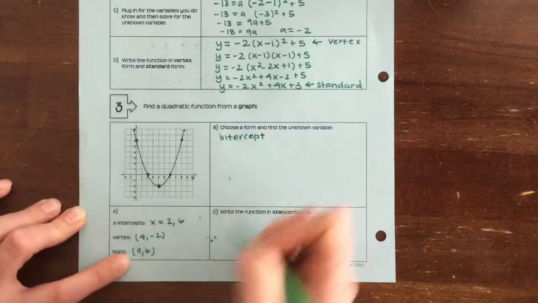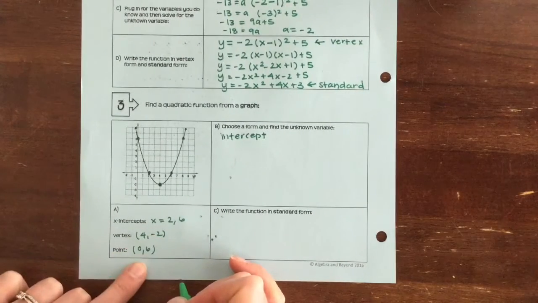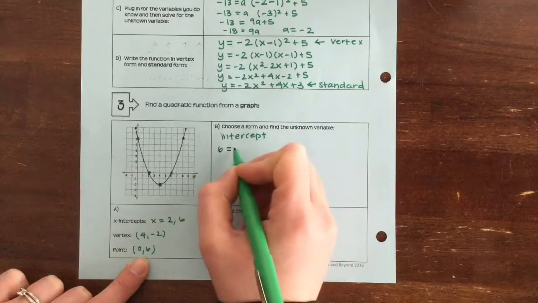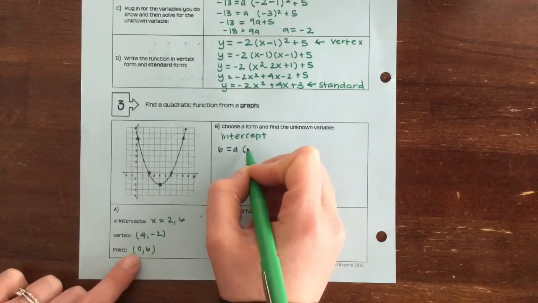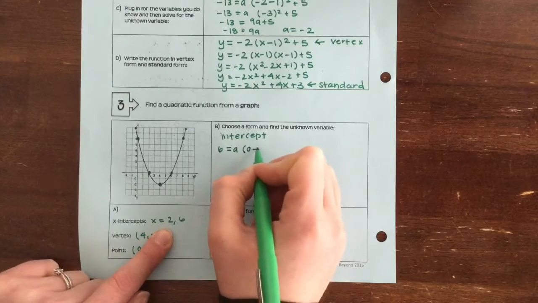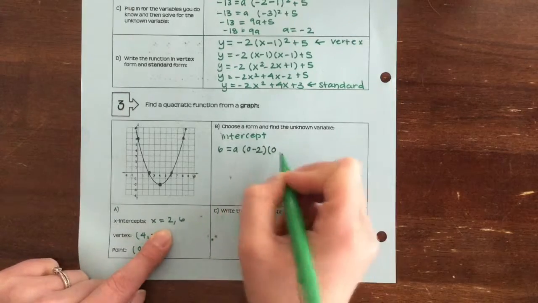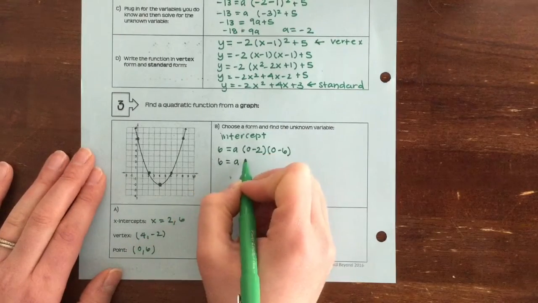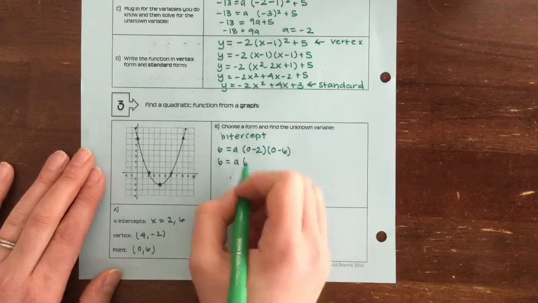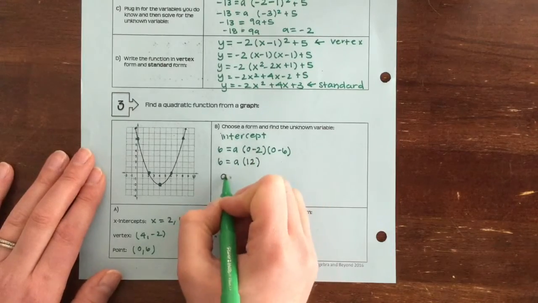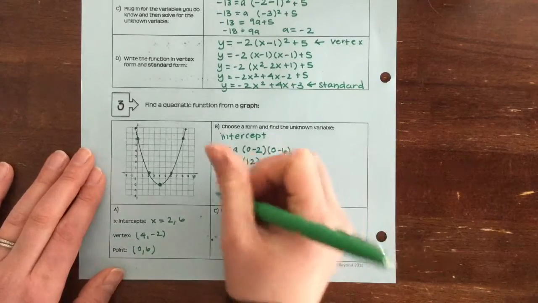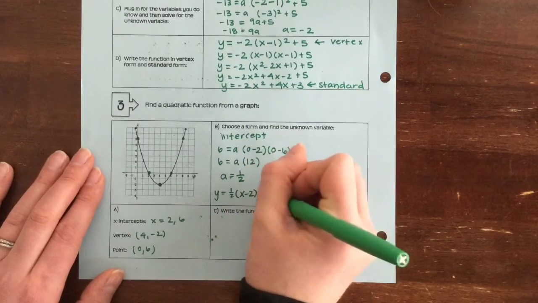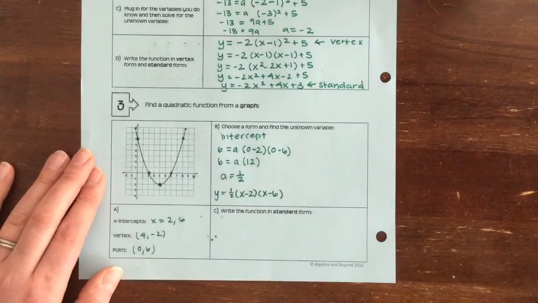So, my y value, I'm going to use my point. I could use my vertex, but I think my y-intercept's a little easier. So I'm going to do 6 equals a, I don't know what a is, my x is 0 minus 2 for my x-intercept, 0 again for my x minus 6 for my other x-intercept. So 6 equals a, and that's just negative 2 times negative 6, that's 12. So a equals 1/2. So that means you got your equation y equals 1/2 times x minus 2 times x minus 6.